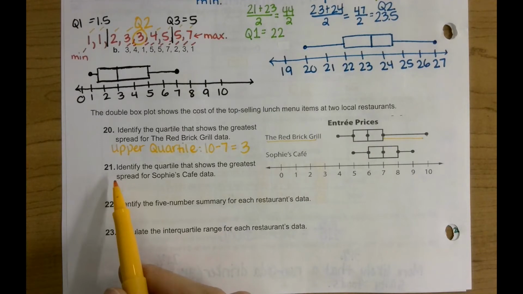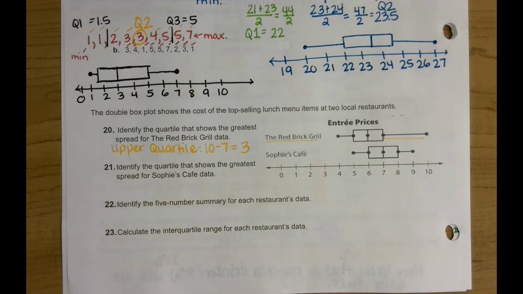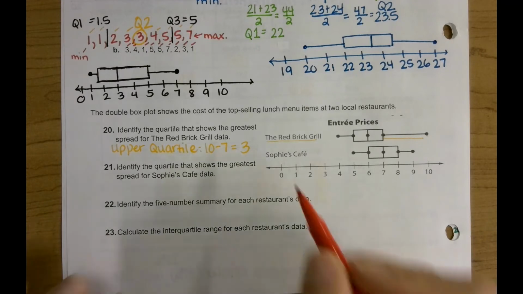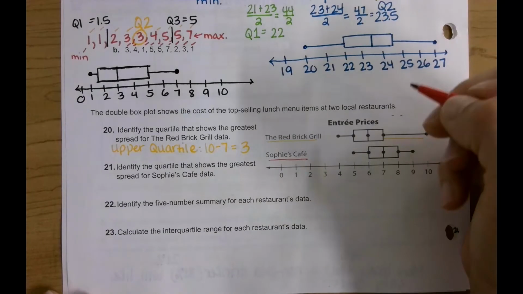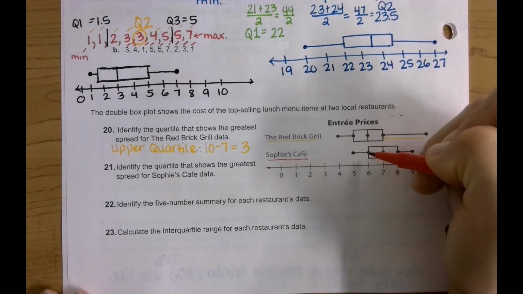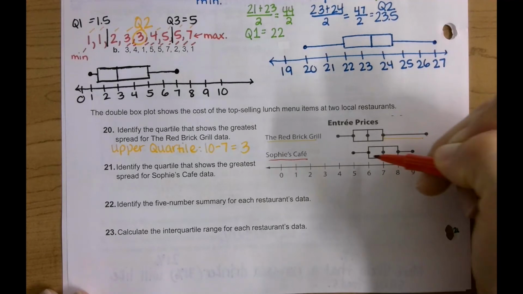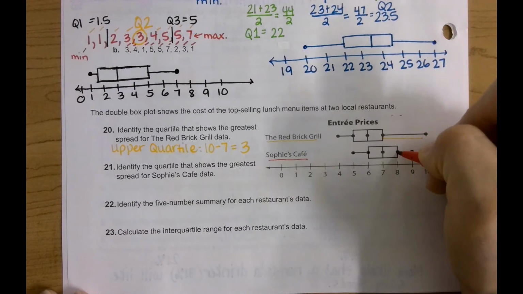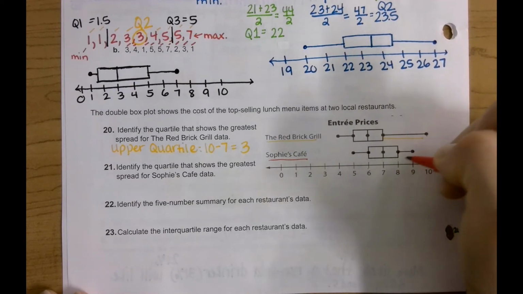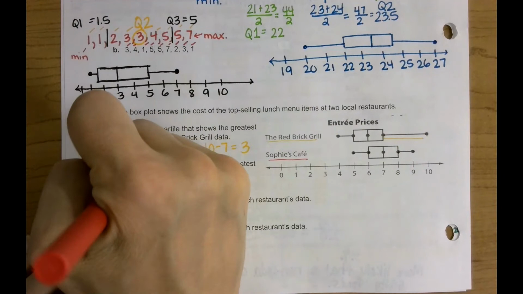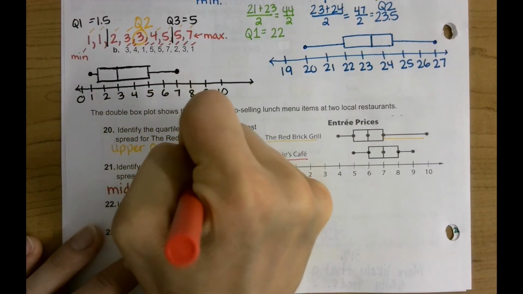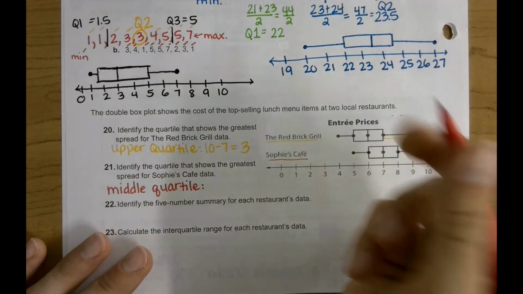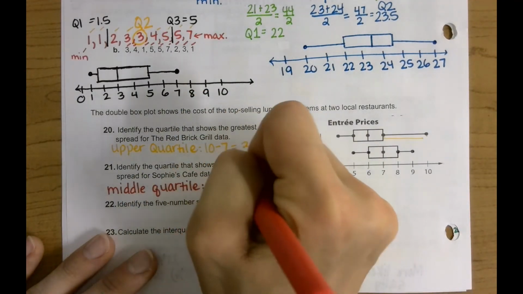All right, 21. Identify the quartile that shows the greatest spread for Sophie's Cafe data. So here's Sophie's Cafe data. And I see the middle quartile has the greatest spread because the lower quartile is from the minimum to Q1. That's only 1. Then I see in the middle quartile it goes from 6 to 8. And then from Q3 to the max it's 8 to 9. So 6 to 8 is the largest. So I'm going to say the middle quartile.